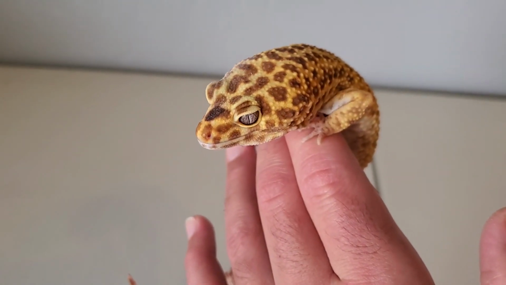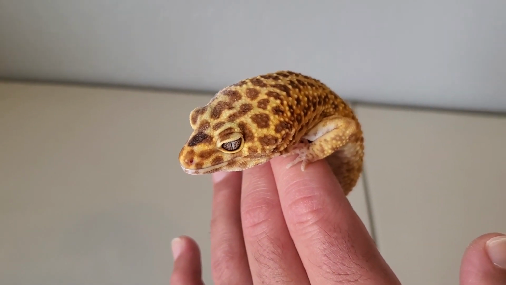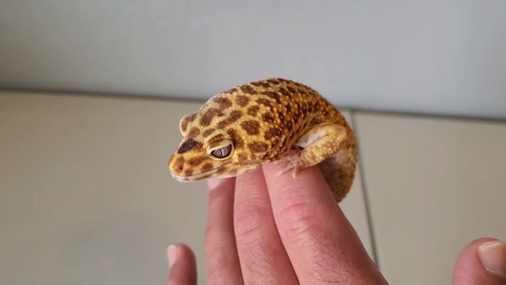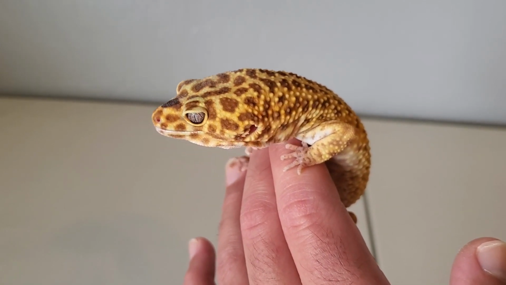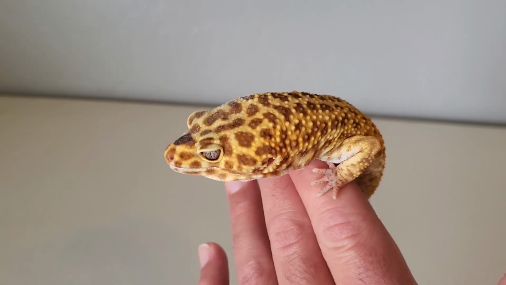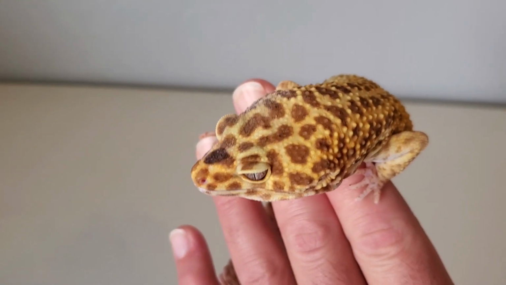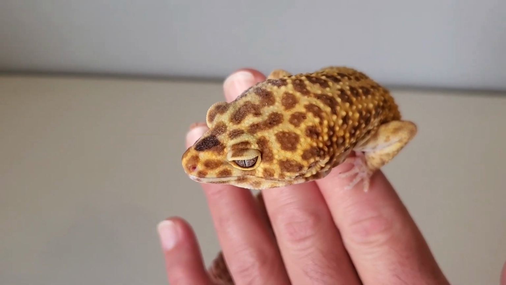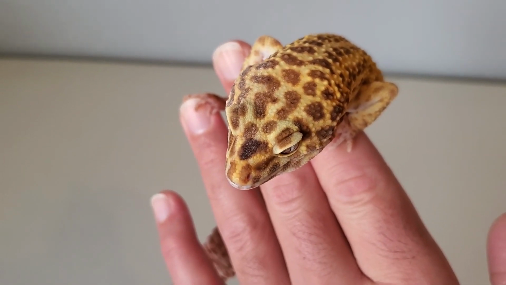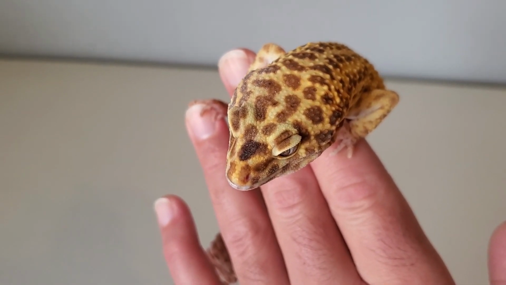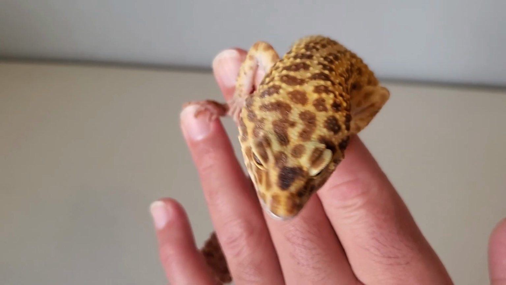So in genetics, it is basically a scrambling of the genes where it mixes the genes to create something new or different. The paradox spot goes against that scrambling. It's confusion. This gecko should have no black pigment, yet it has a black spot on its nose. That is confusing.